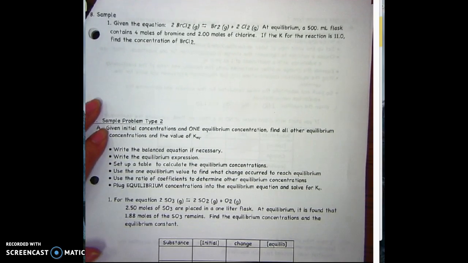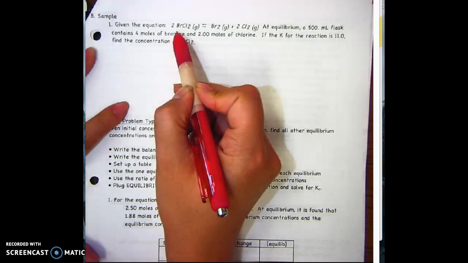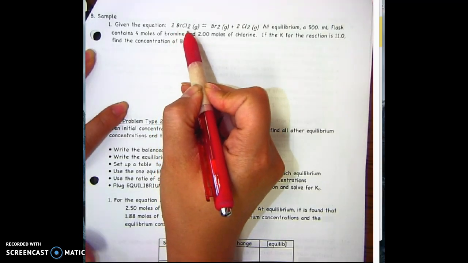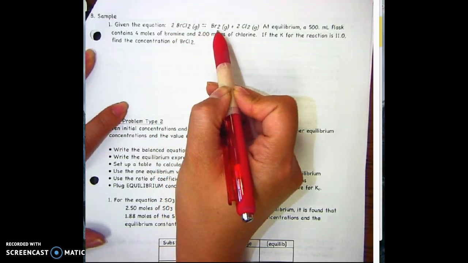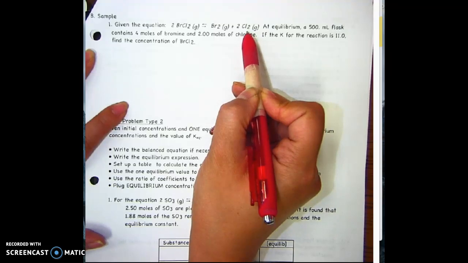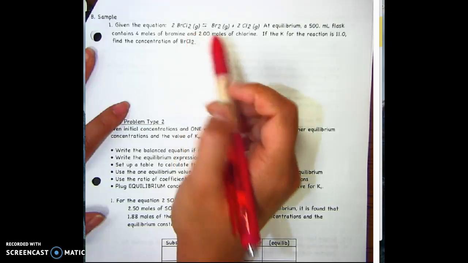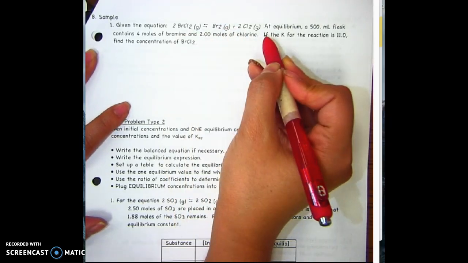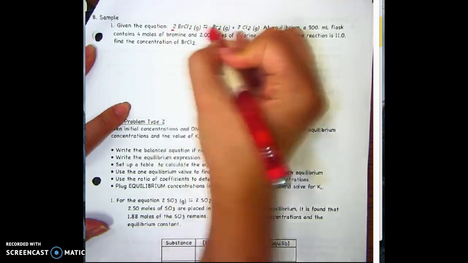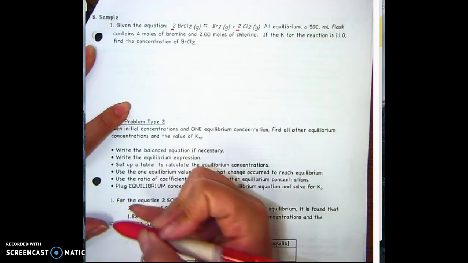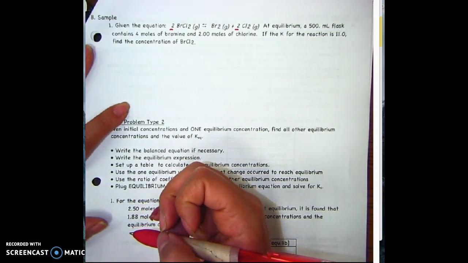It says, given the equation, we have two of these bromine chlorides, and it's turning into bromine gas, and we also have chlorine gas that's getting produced. So here you have a chemical equation. It's all been written out, and if you're wondering why the chemical equation is important, it's because the coefficients that we have are going to become exponents when we write our expression.